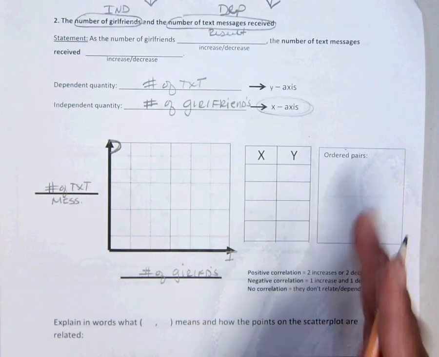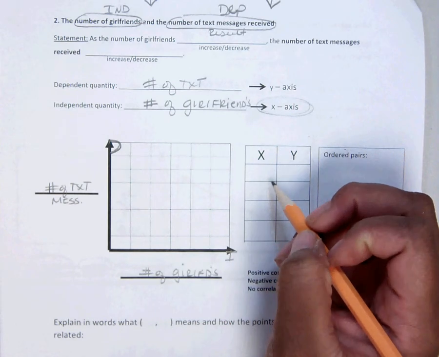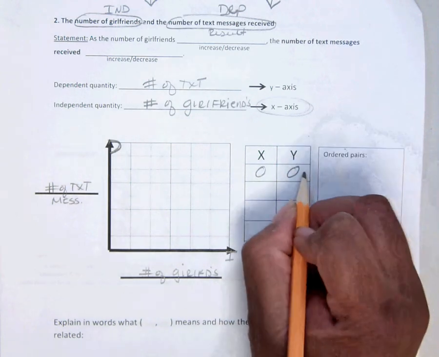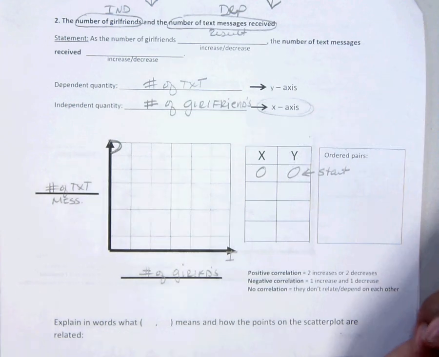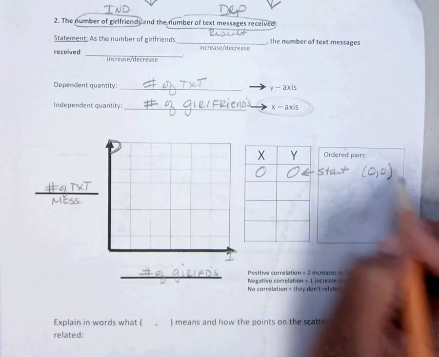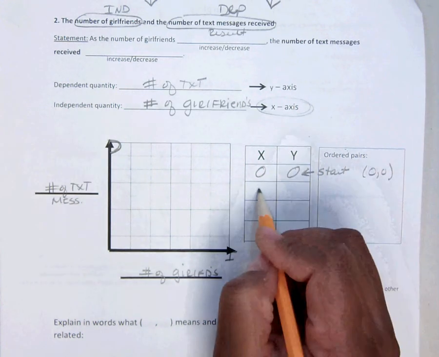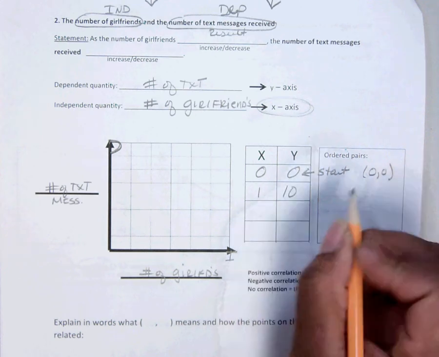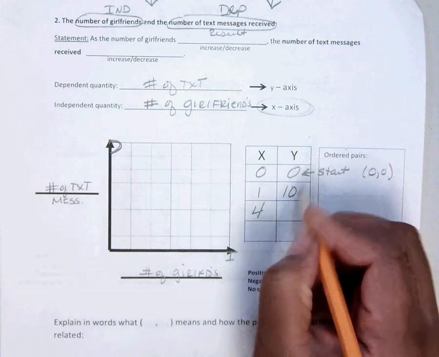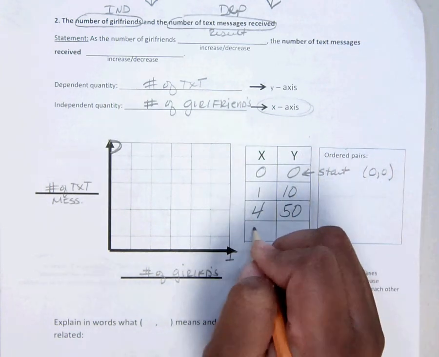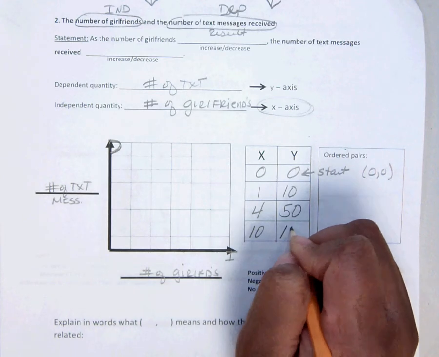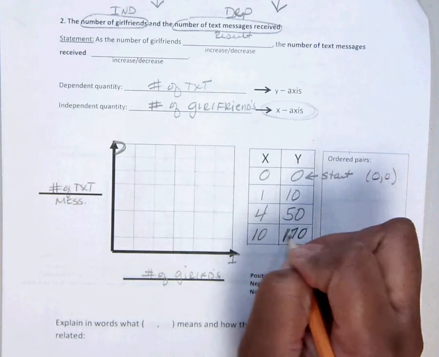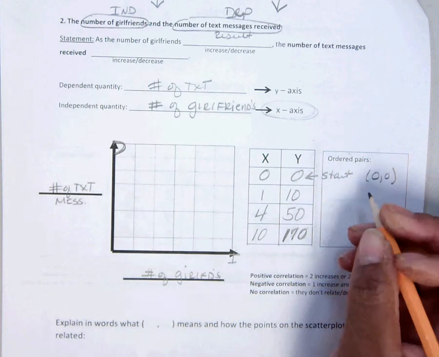Of course, we survey the class, or you can survey the hallway or whatever. With 0 girlfriends, of course, you have 0 text messages. Remember, this is the start, and if you want to write that start as a point in order to compare, it's 0, 0. If you have 1 girlfriend, let's say in an hour, how many text messages could you get? You could possibly get maybe 10. If you have 4 girlfriends in an hour, it could be 50. If you have 10 girlfriends in an hour, you could get 107. Or let's make it 170, just because this is a scatter plot, and in most cases the points are everywhere, they're not consistent.